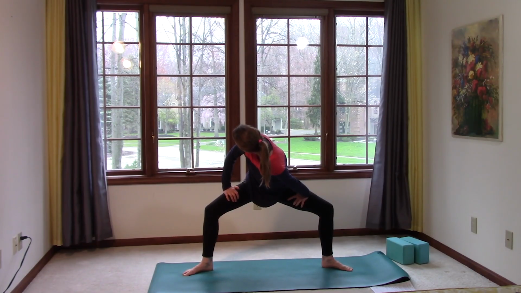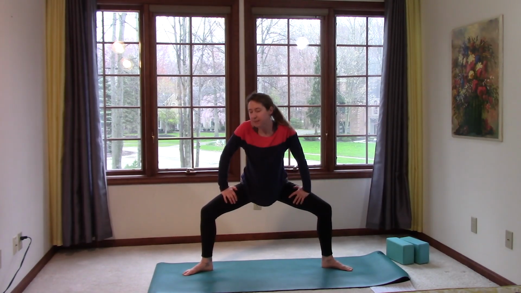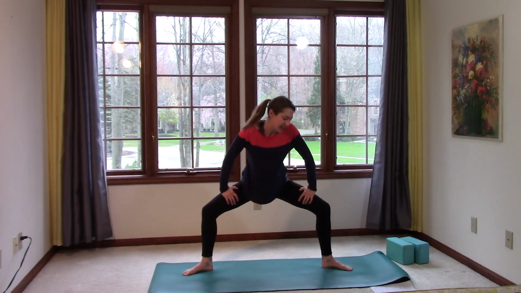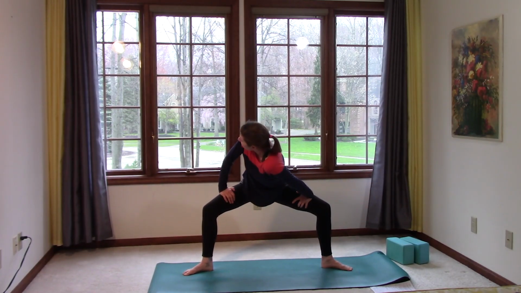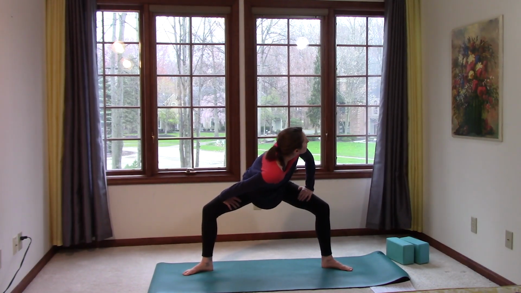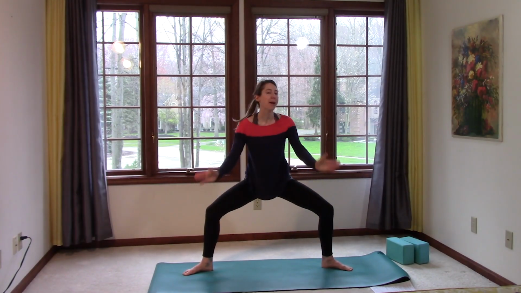Deep breath out. Inhale up to center, exhale into the other direction. And do that one more time, each side. So that last quality that Patanjali gives us in his definition of the perfect body is the firmness of a diamond. So I'm going to have you come back to center.